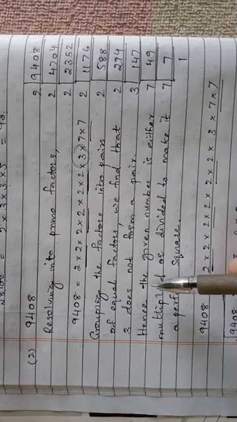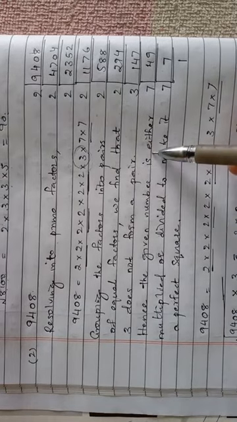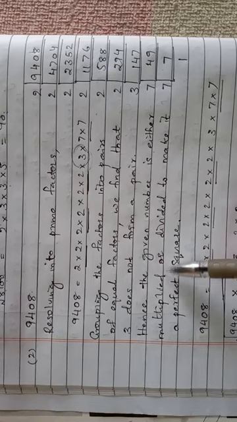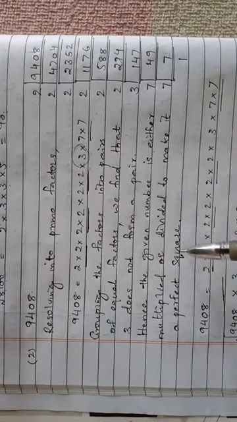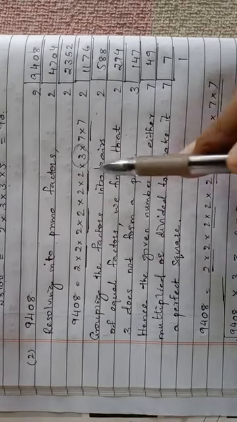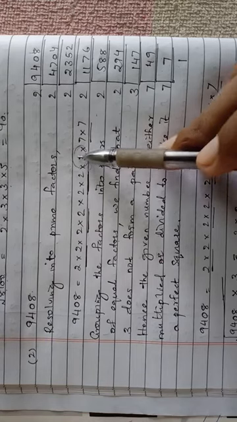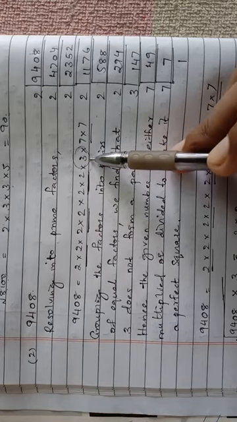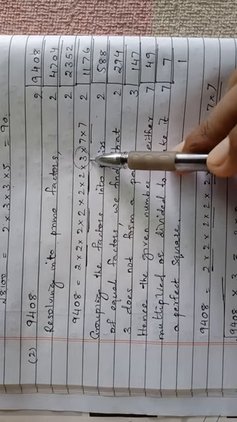So we can say that the given number is either multiplied or divided by 3 to make it a perfect square. So if you multiply by 3, then this 3 will form a pair. Then we can find the square root and also the resulting perfect square.